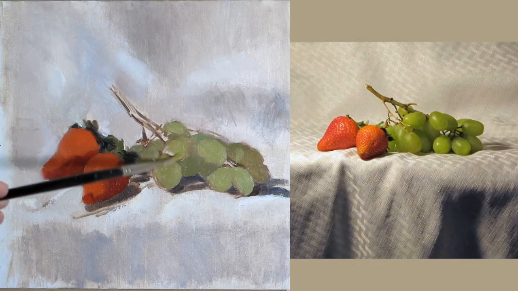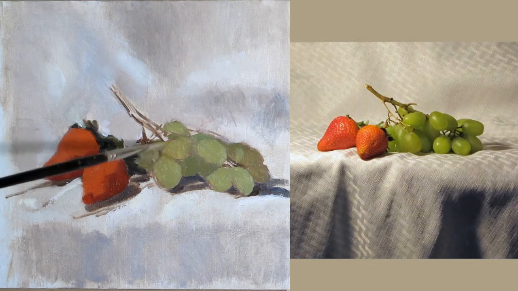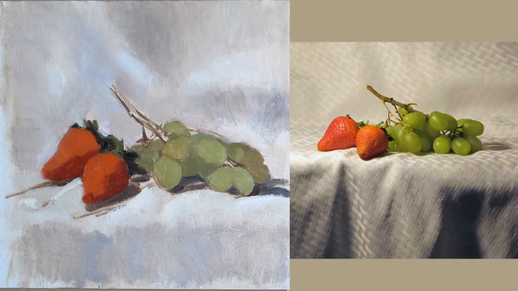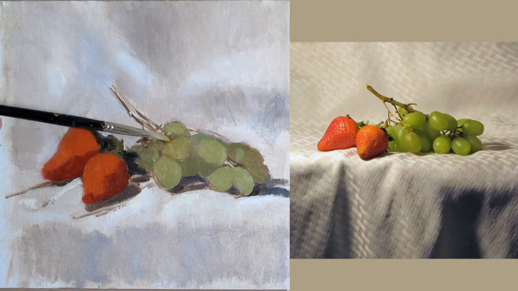And again, this is the rough end for the grapes. This is not the finished grapes at all. This is just the starting point. And so I'm going to go ahead and put some of the stem in here that we've got, on the grapevine, or at least the stem to this cluster of grapes.